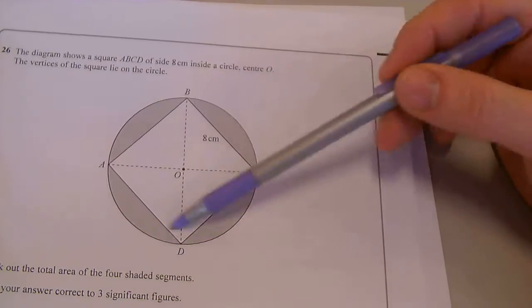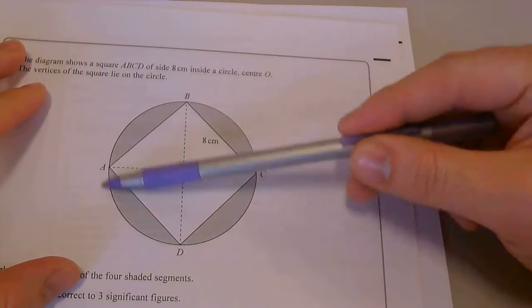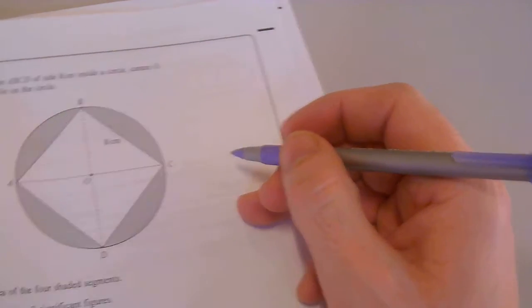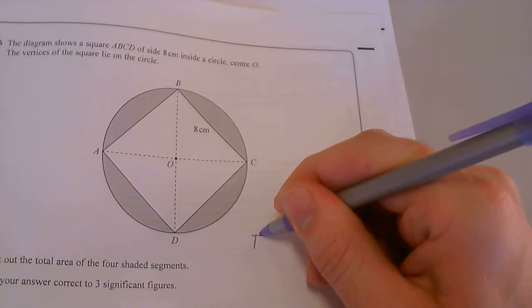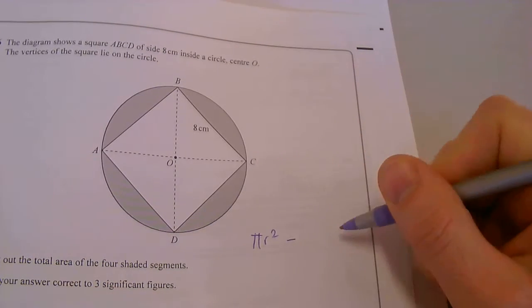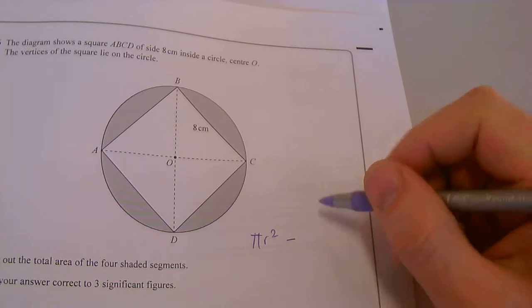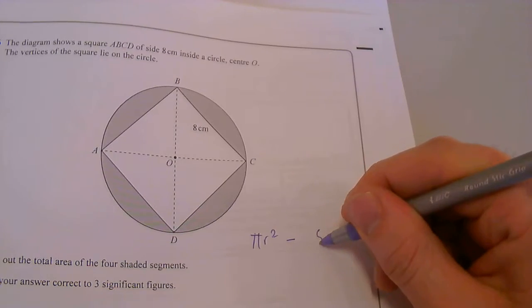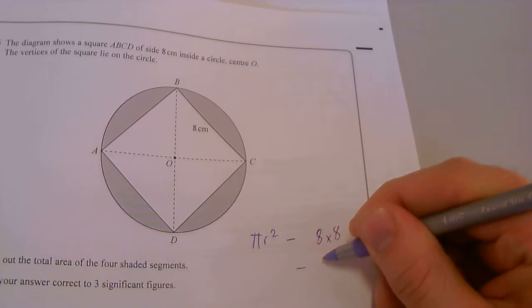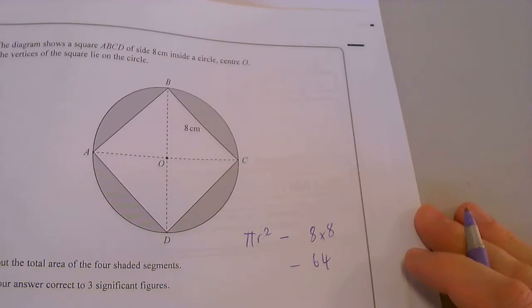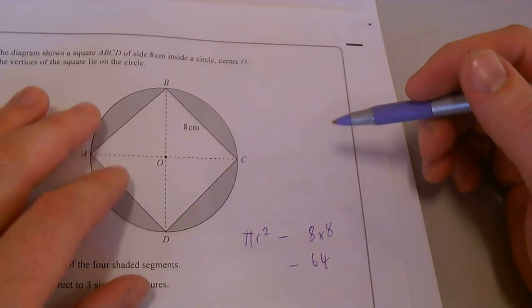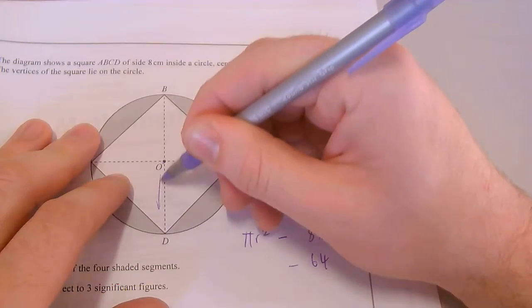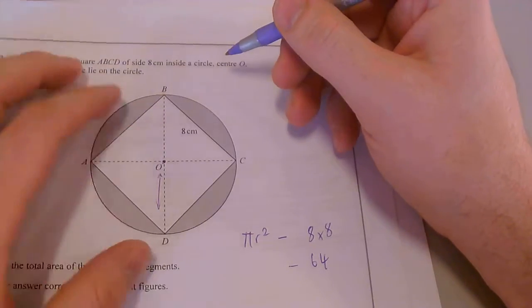Okay, so the shaded area is a circle with a square cut out of it. So, I'll need to find the area of the circle, which is pi r squared, and I'm going to take away the square. Okay, the square is going to be length times width, which is 8 times 8. So I will take away 64 in the end. Now pi r squared, I need to find this radius. And the radius is from here to here.